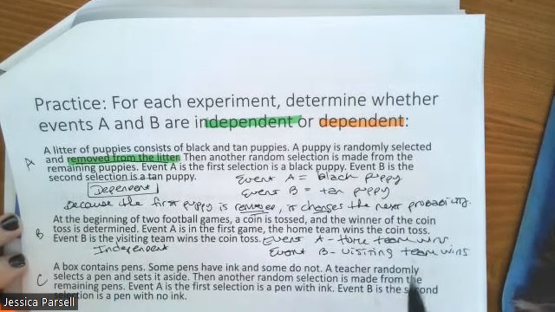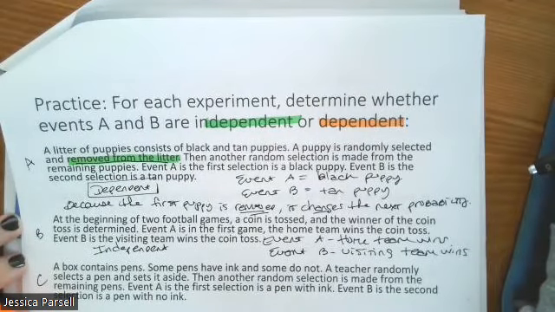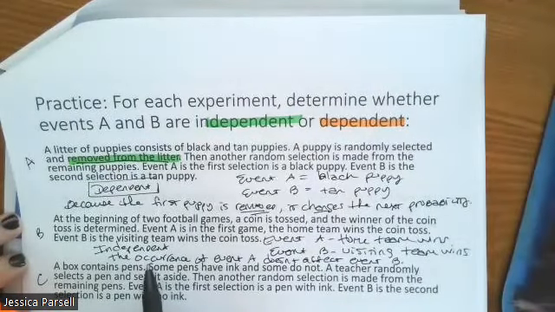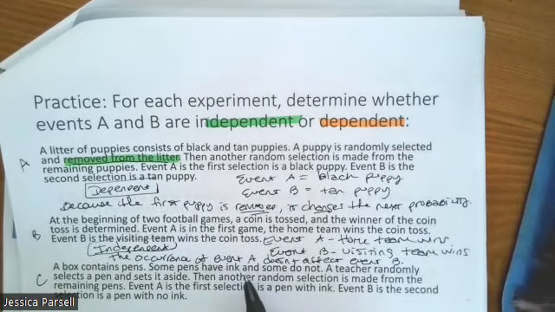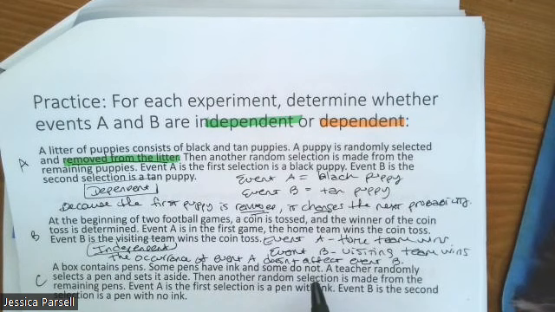And the reason is the occurrence of event A, the home team winning, doesn't affect when they pick up the coin and flip it again, doesn't affect whether B wins or loses. So I'm going to write that out. So they are independent. The occurrence of event A, that coin toss, doesn't affect the next coin toss. It doesn't affect event B.